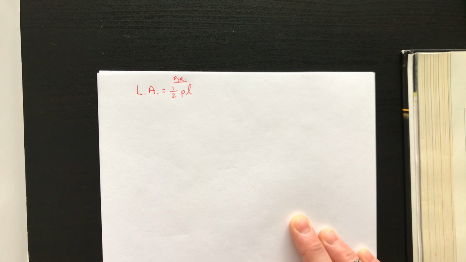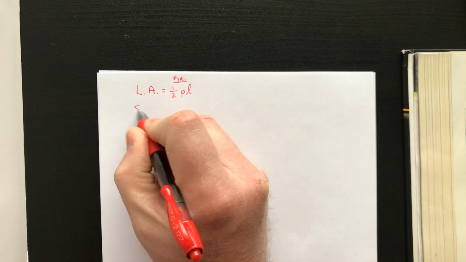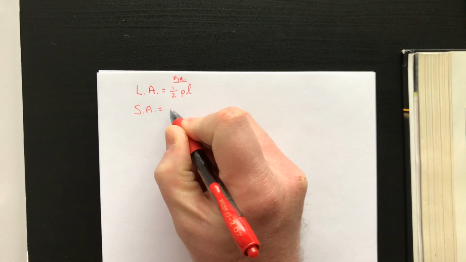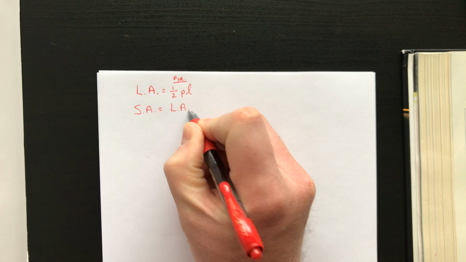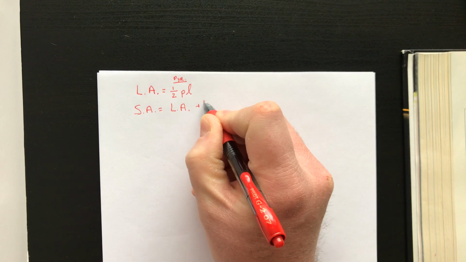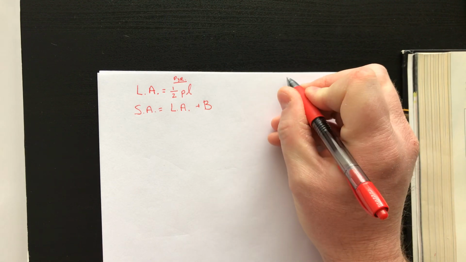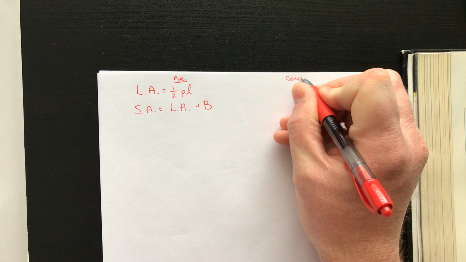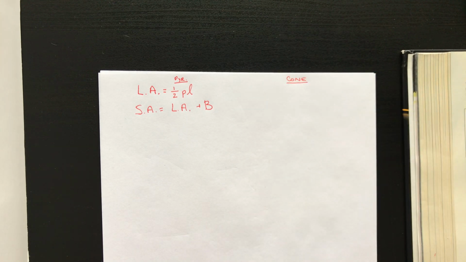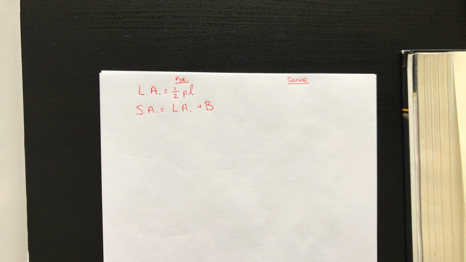So the lateral area of a pyramid would be 1/2 PL, where P is the perimeter of your base, times the slant height, times 1/2. And then obviously your surface area is just whatever the lateral area is, plus the area of the base. And there's only one base in a pyramid. All right, now a cone is even easier because, like I said before, the cone has a circle base.